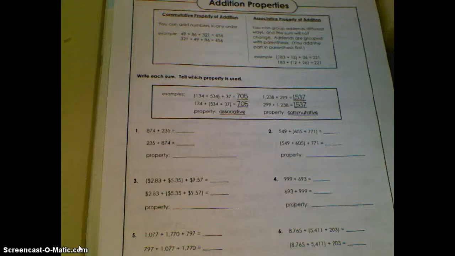Okay, so our first one, oh, by the way, you might want to pause this and grab a calculator because this one has some pretty big numbers, and I don't care quite as much about the numbers as I do that you're able to identify the property. All right, so okay, calculator's ready.